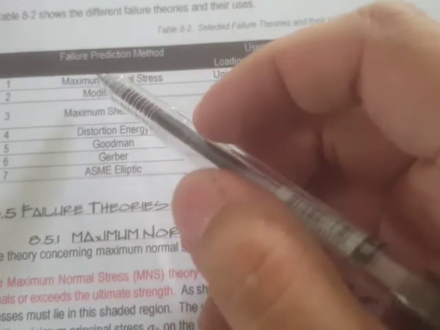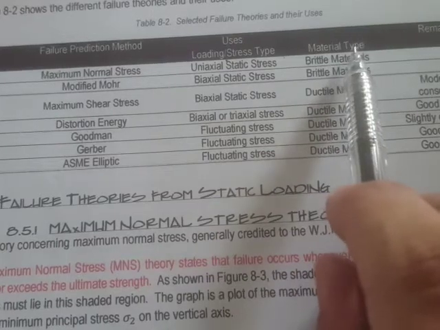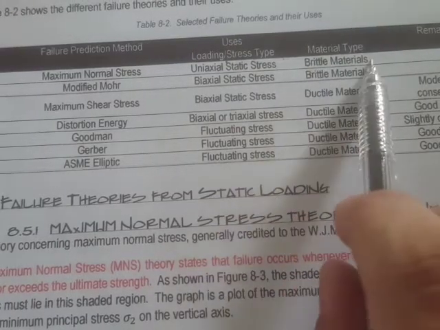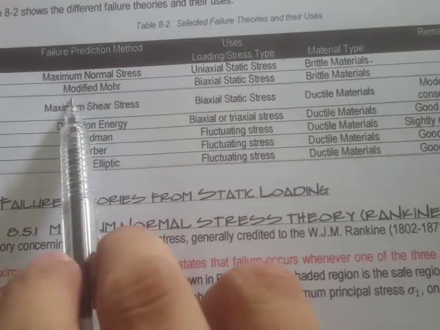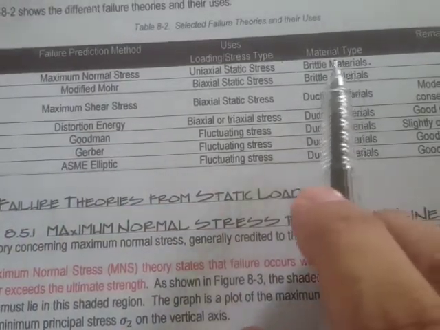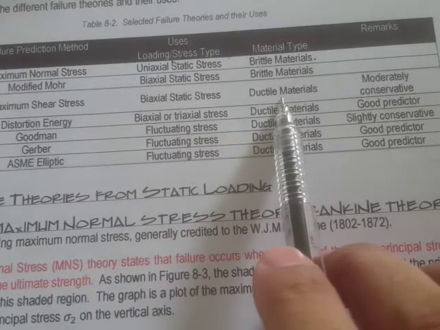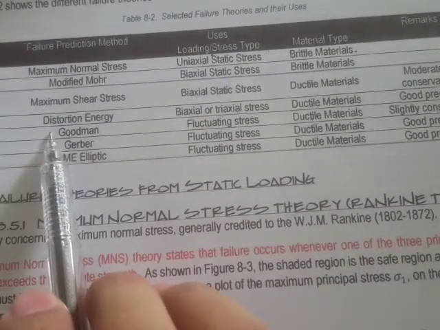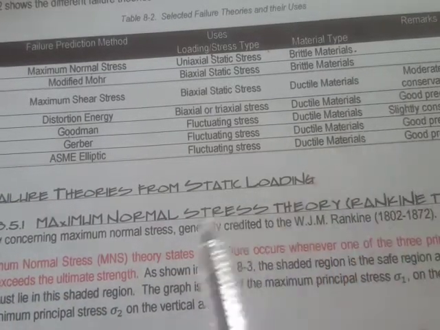So right here, the first one we'll discuss is the maximum normal stress, and you can see here that the material in which it is applicable is for brittle materials, and that's the same for the second one. This is the modified Mohr, and this modified Mohr is also for brittle materials. And the third one that we'll discuss is the maximum shear stress theory, and that's for ductile materials. And another one, the distortion energy theory, is also for ductile materials.